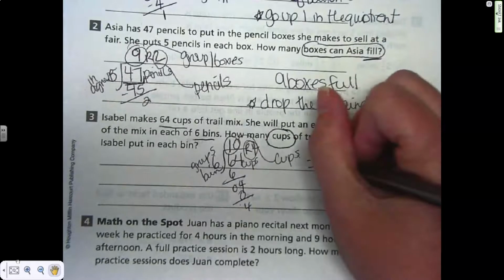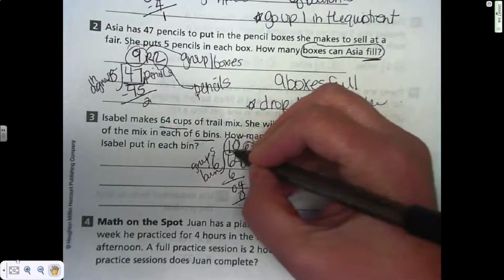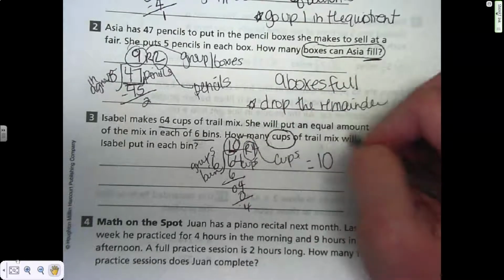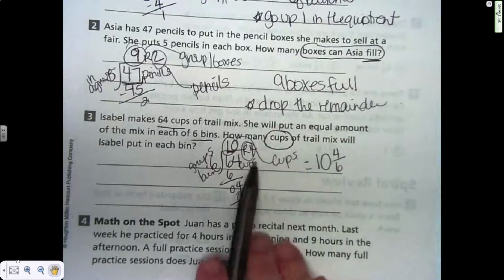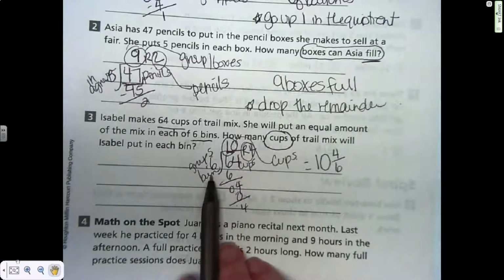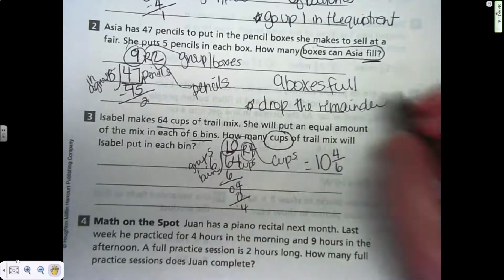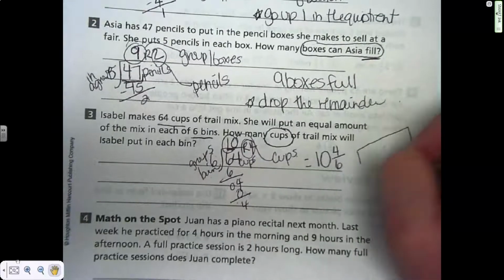So in each bin, we would get 10 full cups, because that's our whole number quotient. And then we would get 4/6 of another cup, because we would take our remainder, 4, put it on the top, in the numerator, and put our denominator as 6. You could think of it as a picture like this.